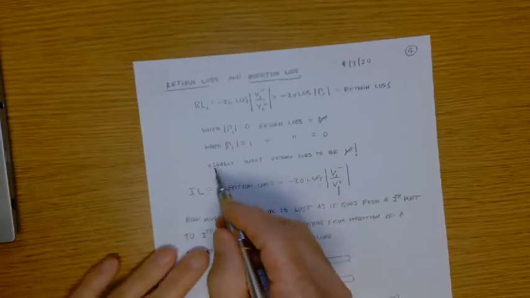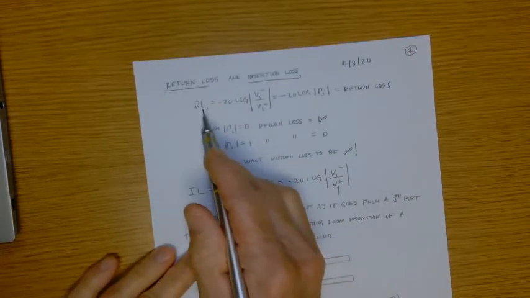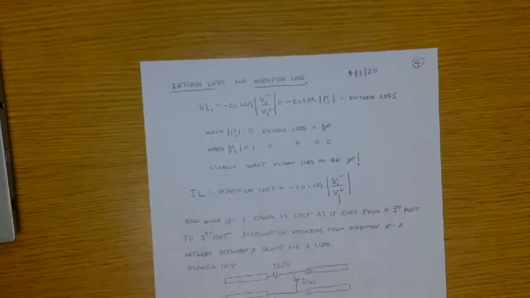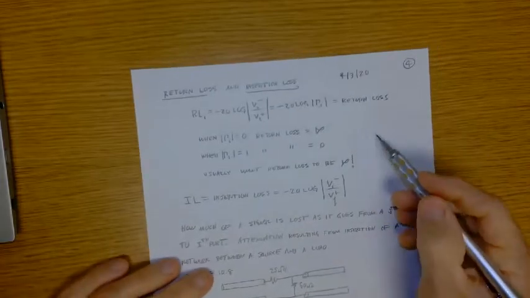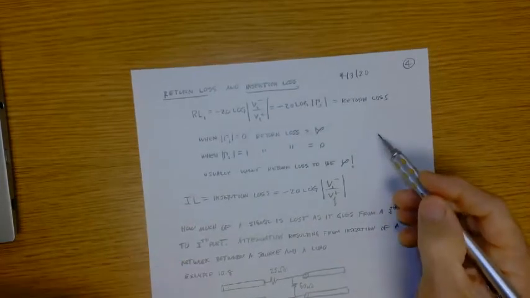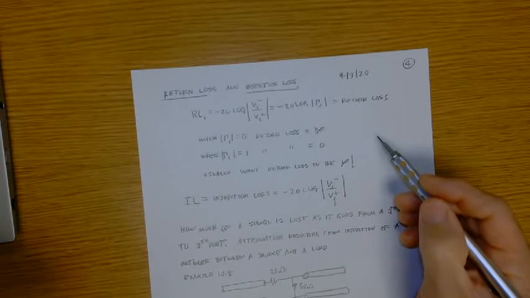So if I'm feeding an antenna and I want it to work at a certain frequency, then I don't want any energy reflected from the input to the antenna at that frequency. And so I would desire a large return loss at the design frequency.